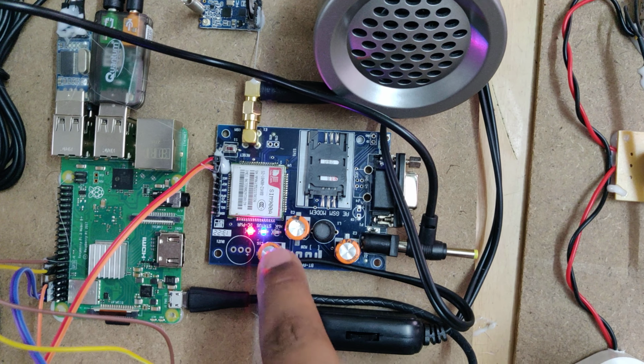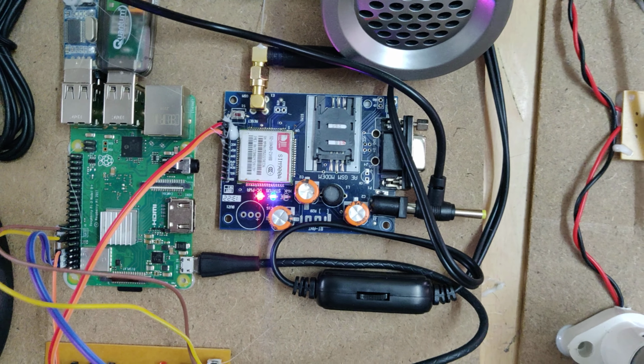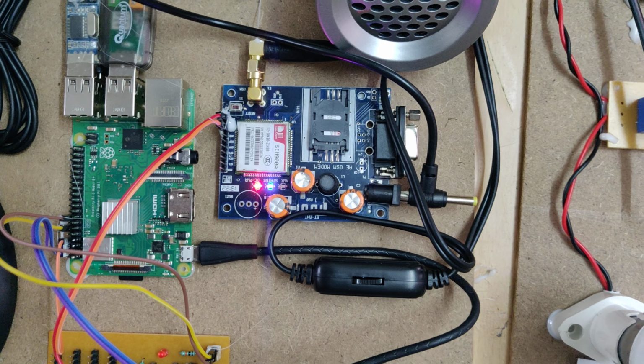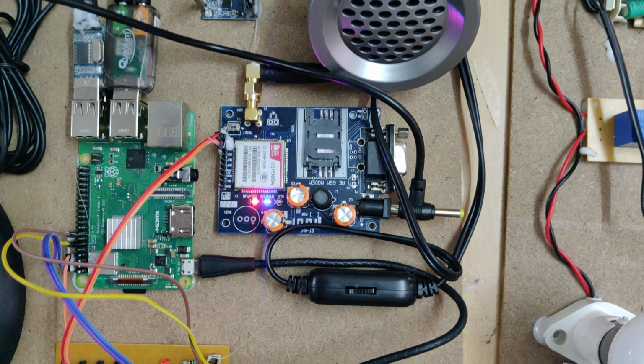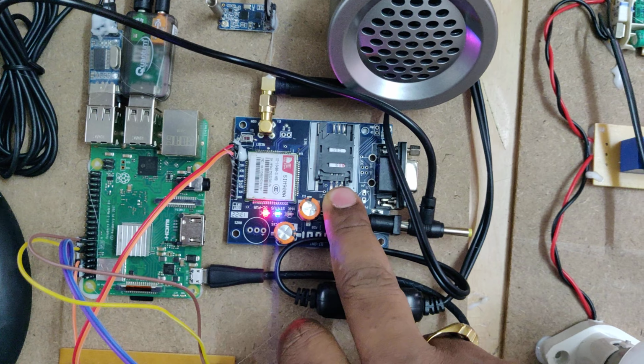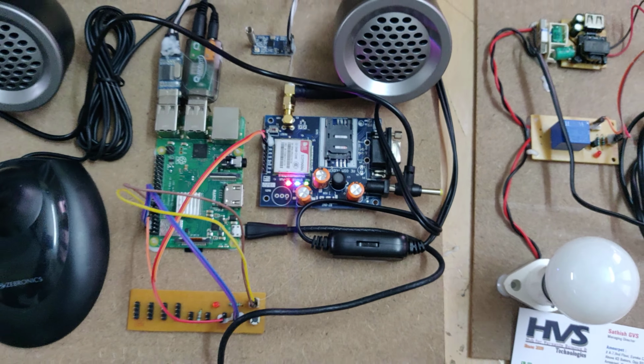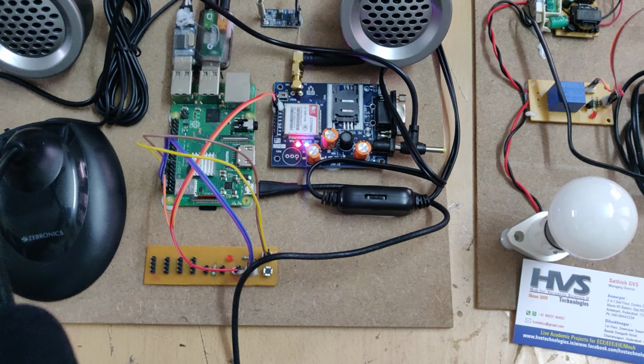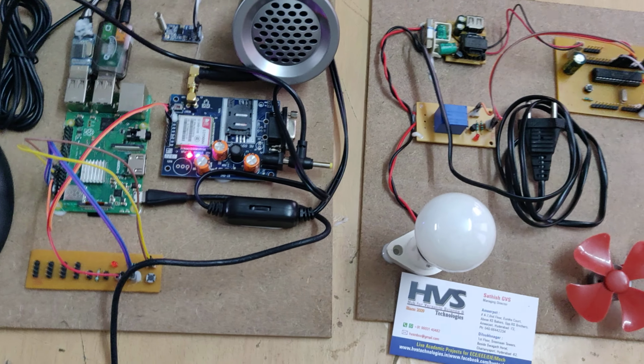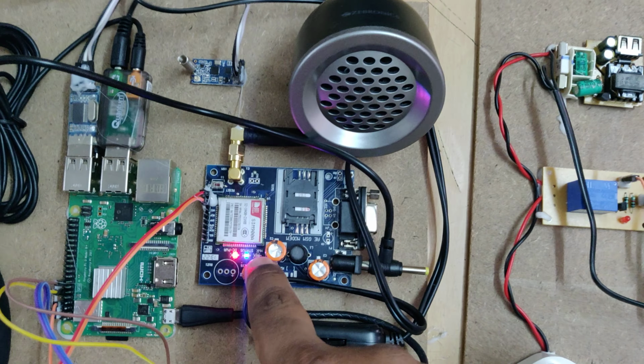So that will be identified with the help of this yellow LED. Initially it will blink fast. Once it gets the signal, the blinking rate will slow down. So we need to insert a BSNL or VI or Airtel SIM, other than Jio, and you should have the SMS balance or main balance. And after, we can see that the light blinking is slow.